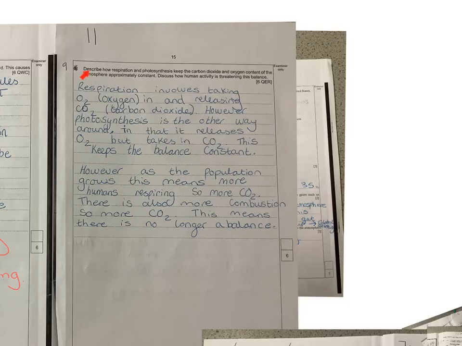This question then was answered very poorly when it actually came up in the exam. Describe how respiration and photosynthesis keep carbon dioxide and oxygen levels in the atmosphere approximately constant. Discuss how human activity is threatening this balance. Respiration involves taking in O2, oxygen, and releasing carbon dioxide. However, photosynthesis is the other way around, in that it releases O2 and takes in carbon dioxide. This keeps the balance constant.